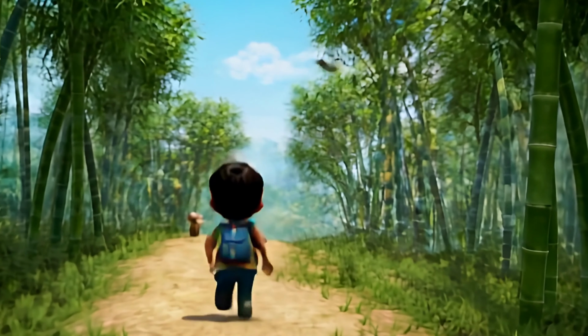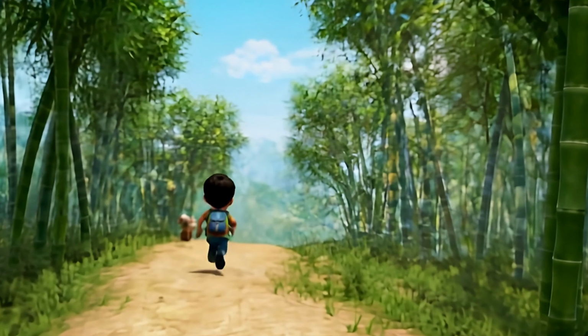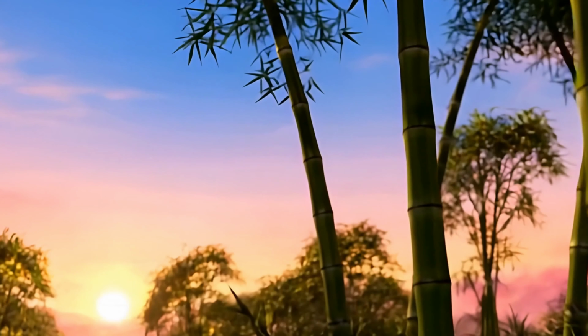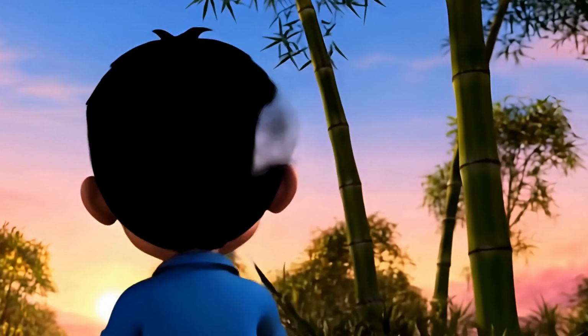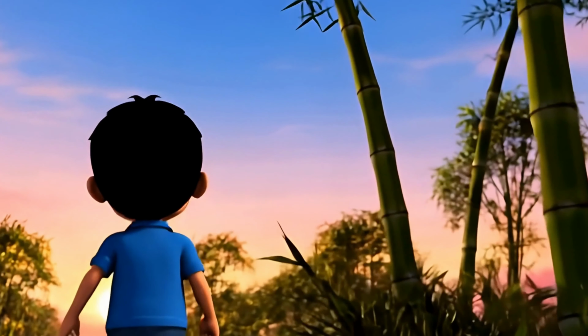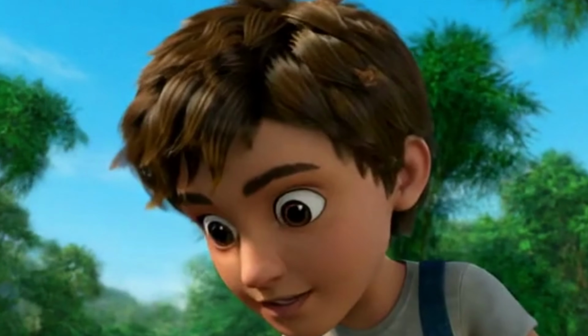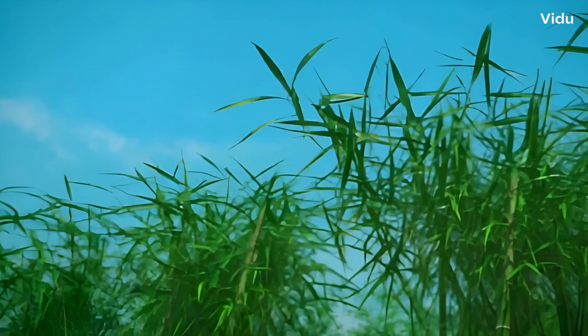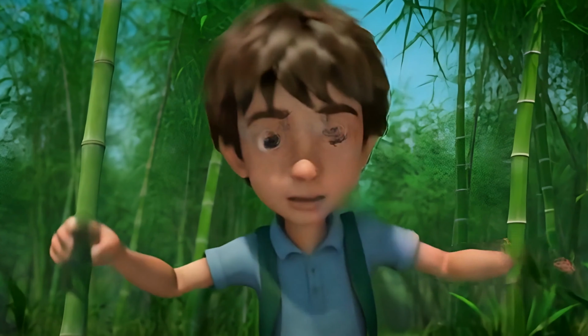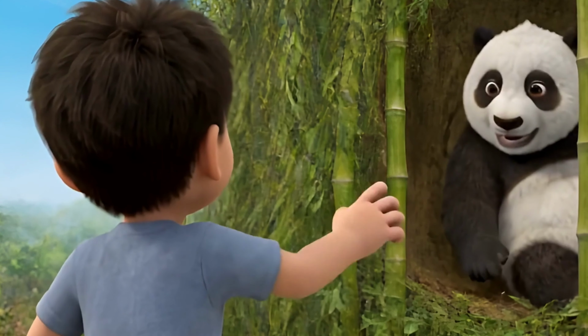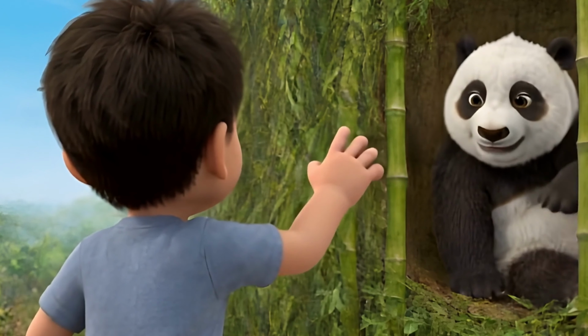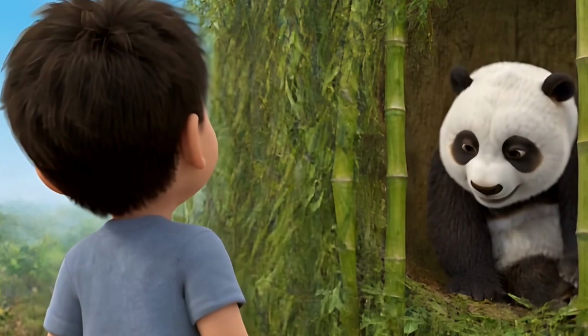Luca loved exploring the bamboo forest near his home. One bright morning, he set off on a new adventure, the tall bamboo swaying gently in the breeze. As he wandered deeper into the forest, Luca heard soft rustling. Curious, he followed the sound, stepping quietly between the tall bamboo stalks. Suddenly, Luca spotted something small and fluffy nestled in the bamboo, a baby panda. The little panda blinked up at him with wide, curious eyes.